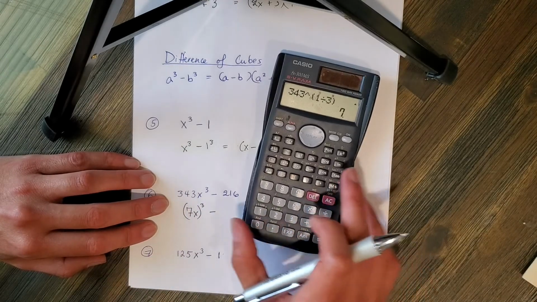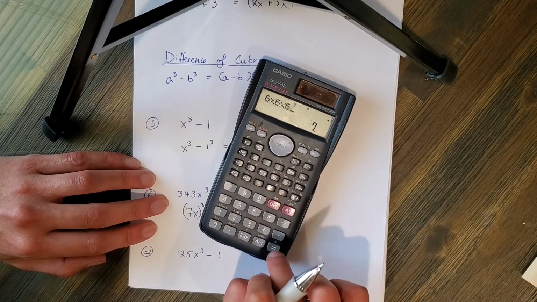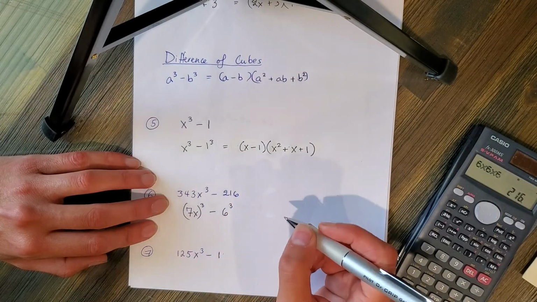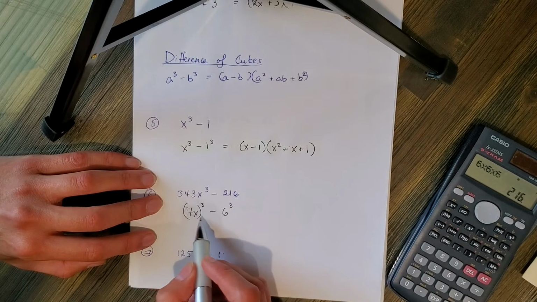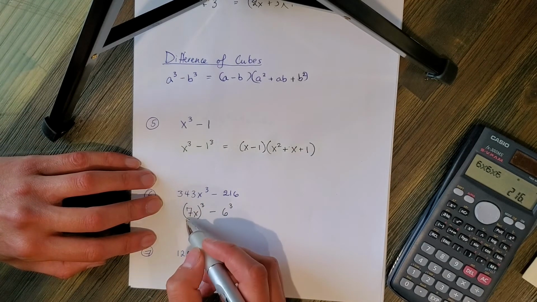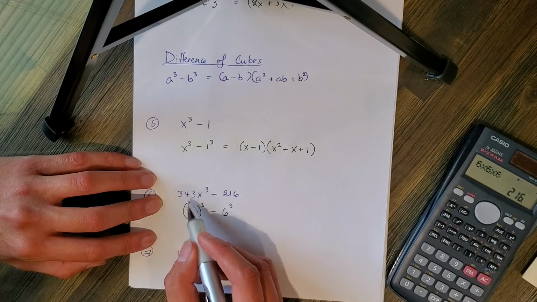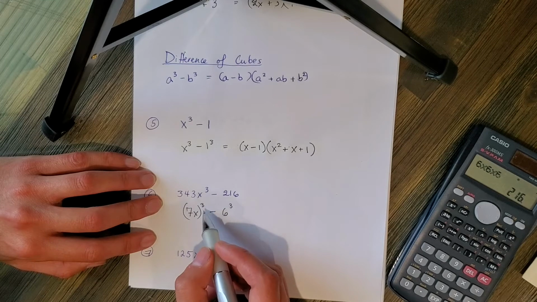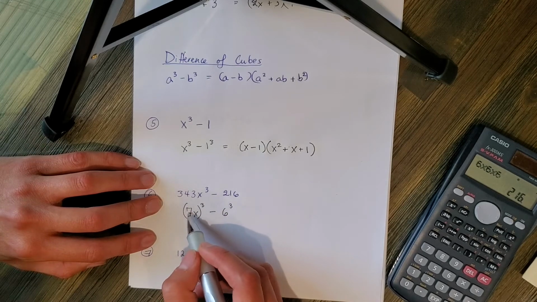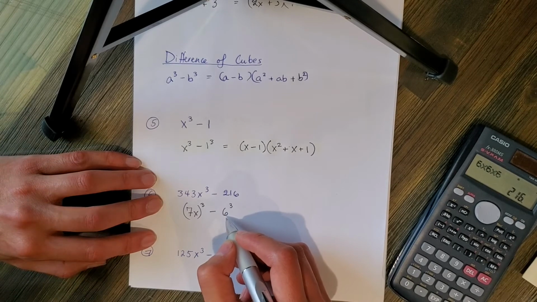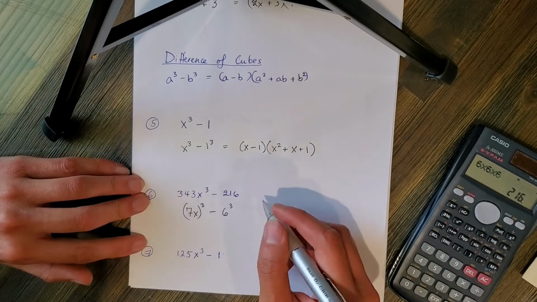Well, 343 was 7 cubed. 216, let's see if that's 6 cubed. 6 times 6 times 6. Yes, it is. So that's going to be 6 cubed. Okay, now the reason we put this in parentheses is because notice here we are multiplying each of these 3 times by itself. So 7 times 7 times 7 will give me the 343. And then x times x times x will give me the x cubed. So I need to put what I'm multiplying by itself 3 times inside the parentheses. Right here, since I only have one term here, I don't need to put it in parentheses.